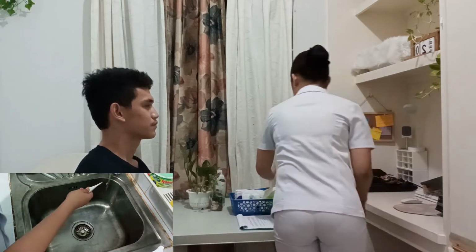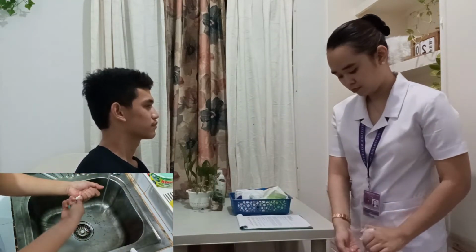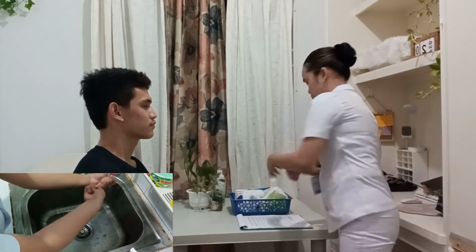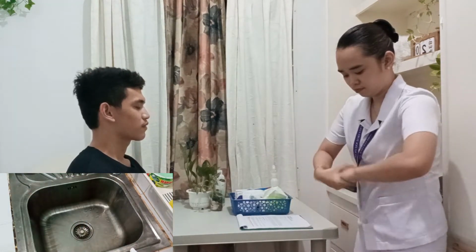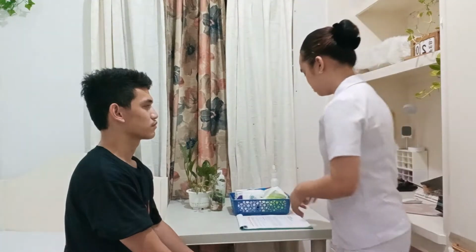Now I will remove my gloves and perform hand hygiene to prevent the spread of microorganisms, and also I will wash the thermometer for further disinfection. Now that I'm done disinfecting, I will now document the temperature of my patient to his TPR sheet.